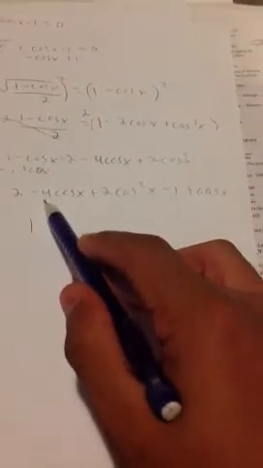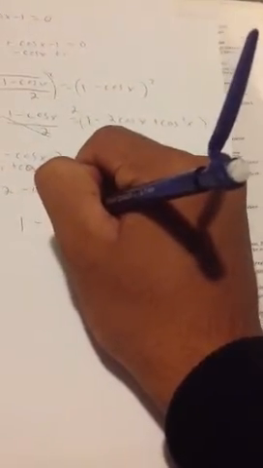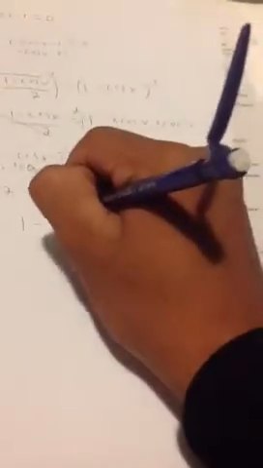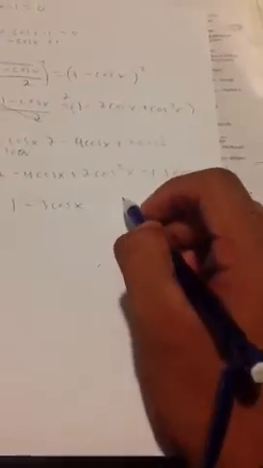And we have negative 4 cosine of x, and we have a positive cosine of x, so that will reduce down to negative 3 cosine of x, and we still have 2 cosine squared x. So now if we could just rewrite this.